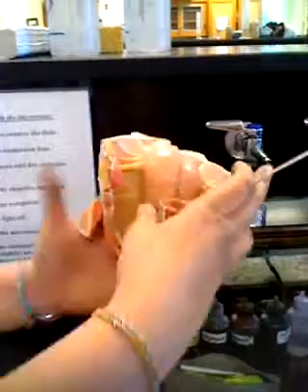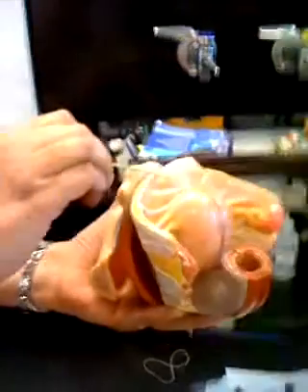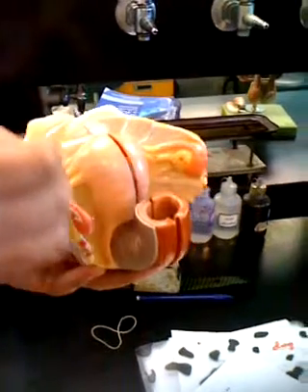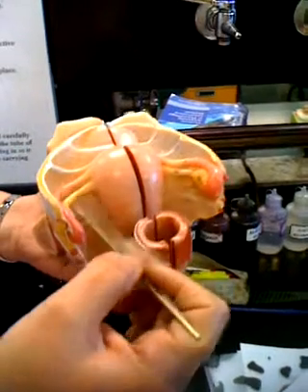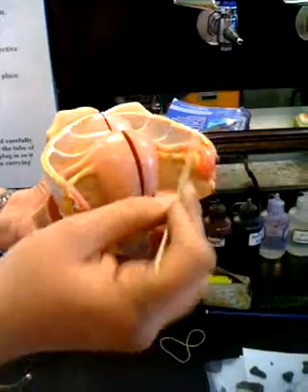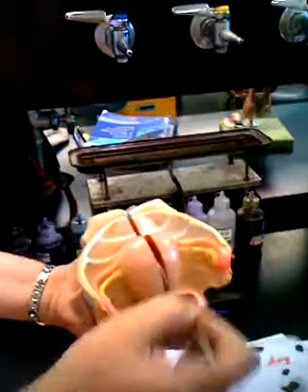In here, the uterus. This is the uterus. This part of the uterus is the fundus. This part is the body of the uterus. At both sides of the uterus, these two structures are uterine tubes, and these two are ovaries.